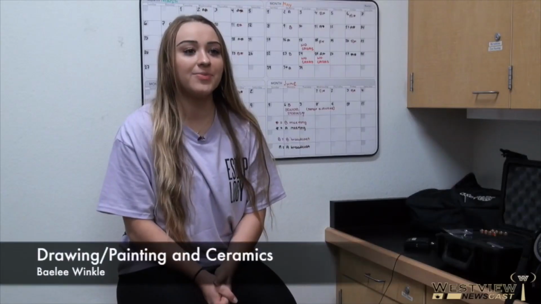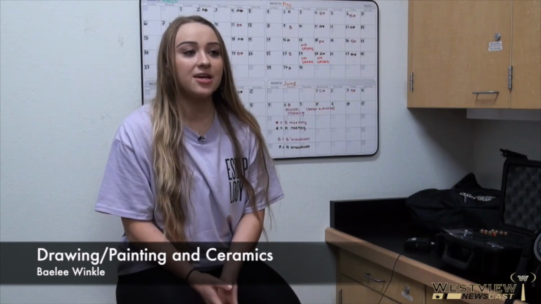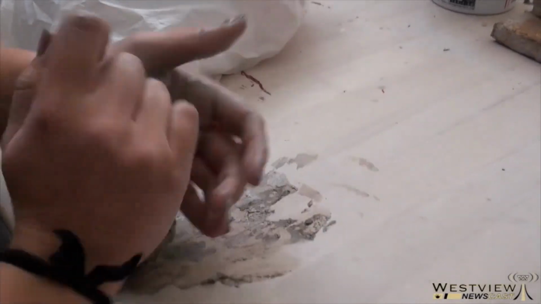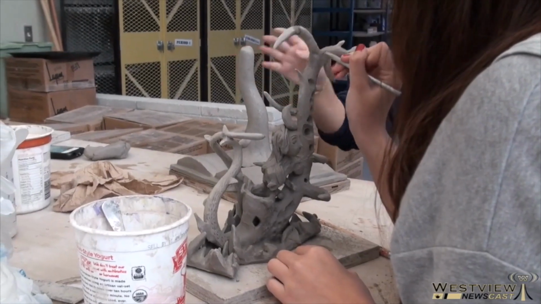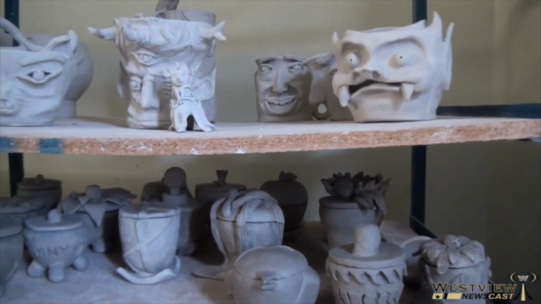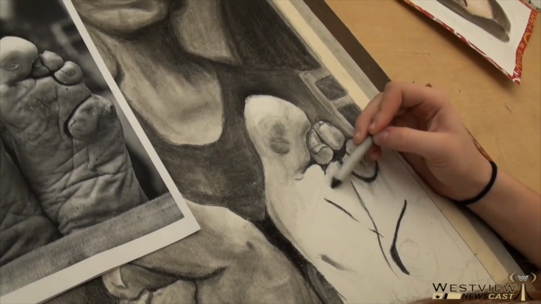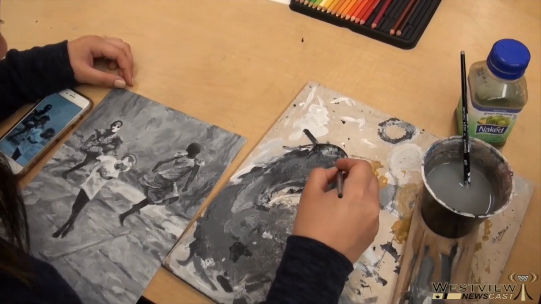I would recommend drawing and painting and ceramics because the teachers for both classes really teach you all the skills you need, even if you don't know anything about art. They will go through it from basic to advanced and teach you the steps you need to progress. I did not know how to do any art, and after I took those classes I can figure out how to do it, and I'm more skilled in it now, I guess.